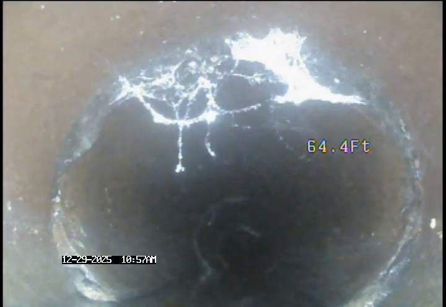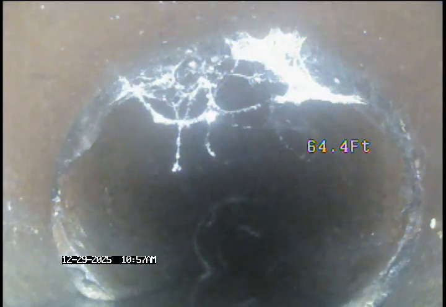Wispy roots here at 64, very small root mass, path of flow on the bottom. Small roots at 62, path of flow on the bottom.